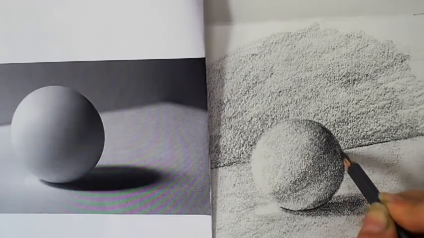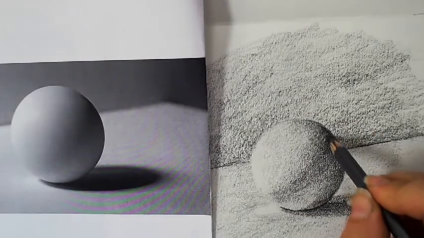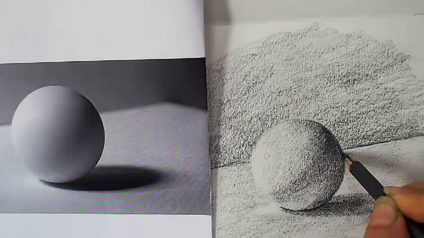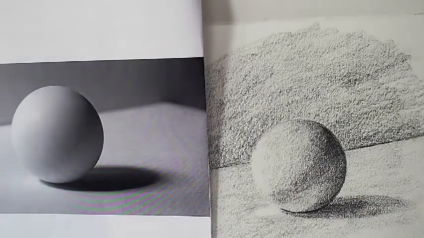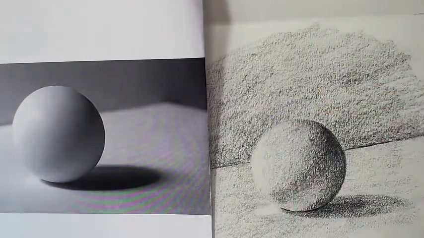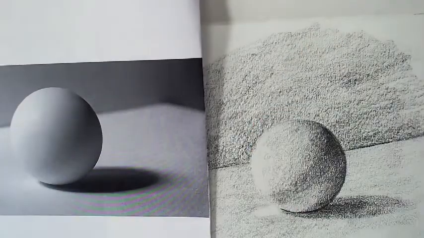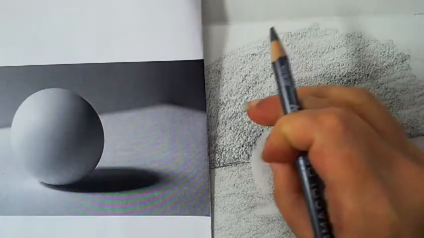This is the very darkest part of the actual sphere, so it's very important to finish that part. So I really put everything in there so I could reference what that needed to be. There's a little bit more contrast here. We could darken the background still to make that pop.